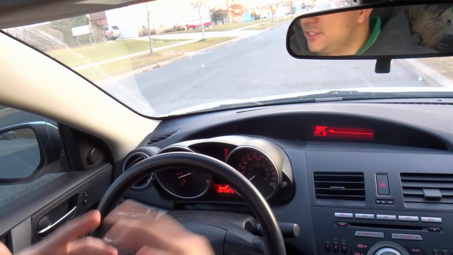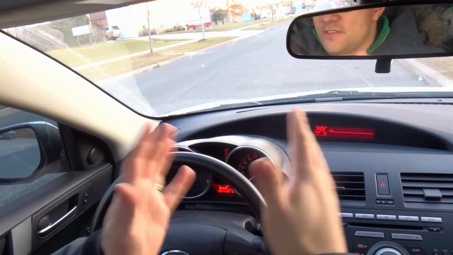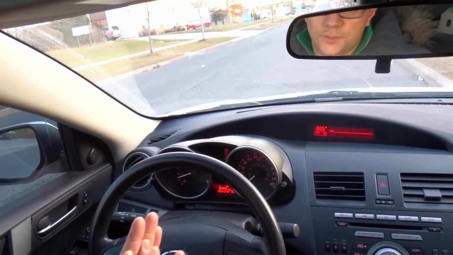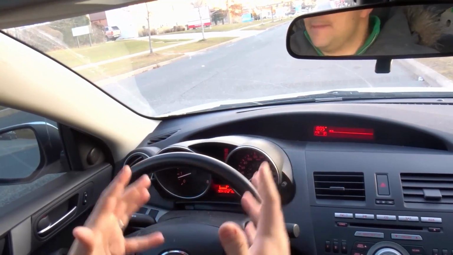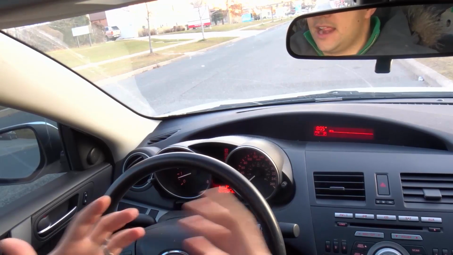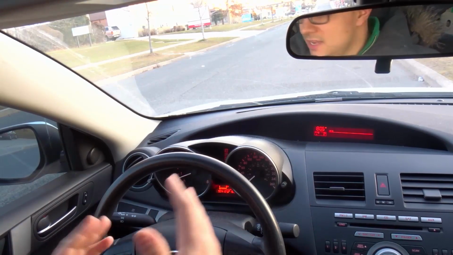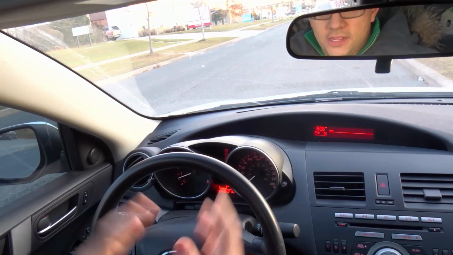Now, what I'll be talking about is all based on the fact that I'm driving on the right side of the road where I live. So just keep that in mind. If you drive in an area where you drive on the left side of the road, not all of these things might be true for you. So let's get right to it.